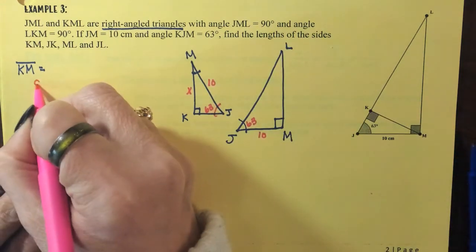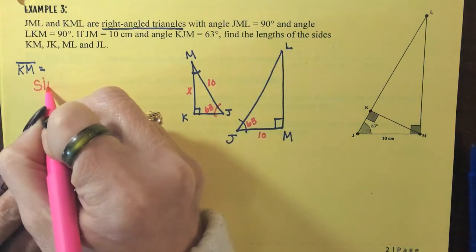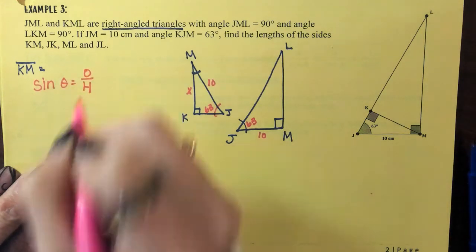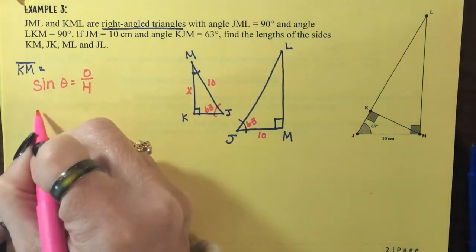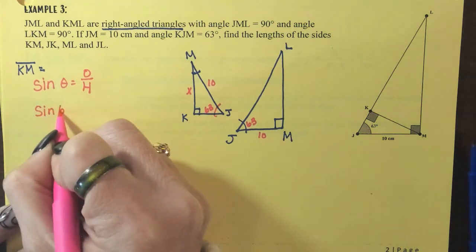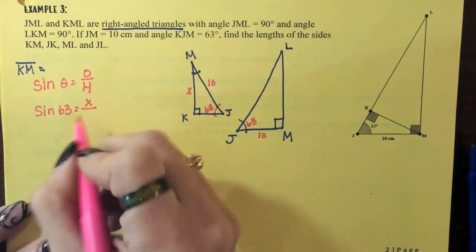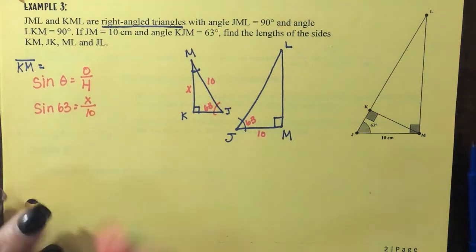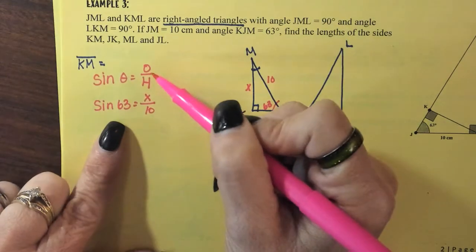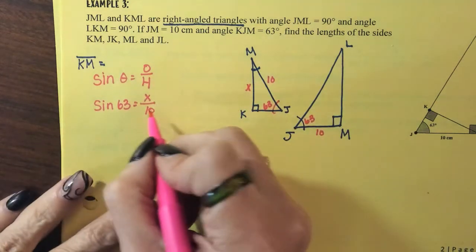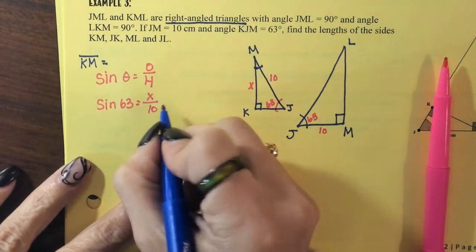So here we go. Sine theta is opposite over hypotenuse, right? So sine of 63 equals the opposite side, which is x, over the hypotenuse, which is 10. Okay, so I'm using this one. I'm going to solve this. Remember that whenever you have the number on the bottom, you're dividing.